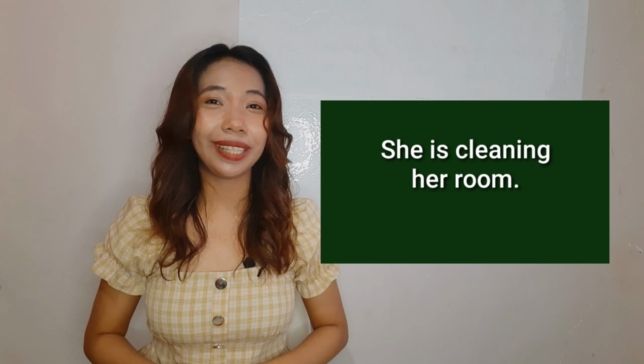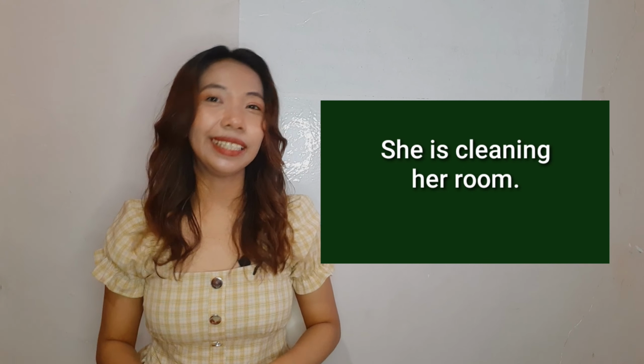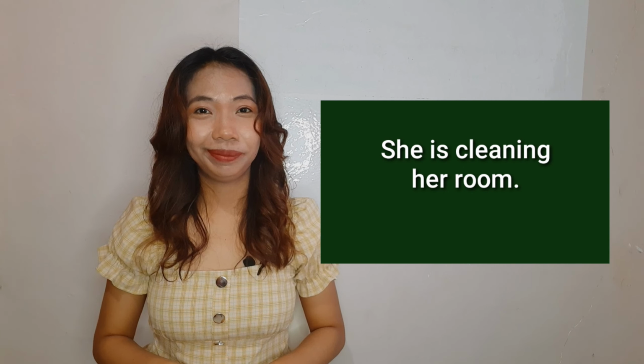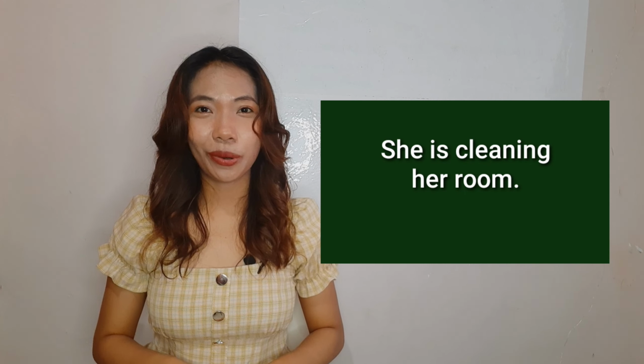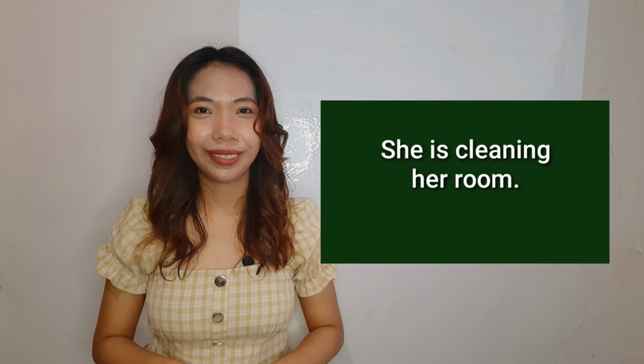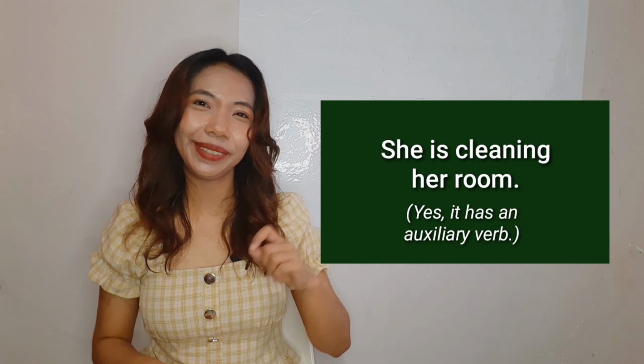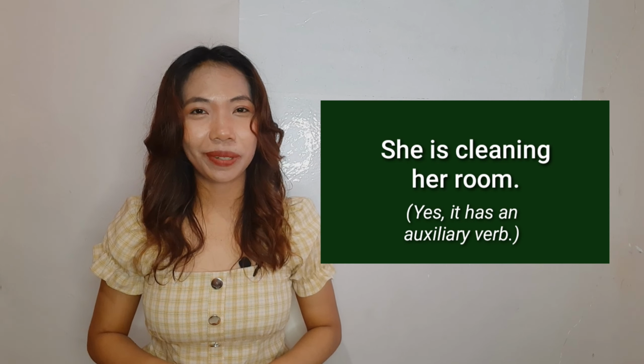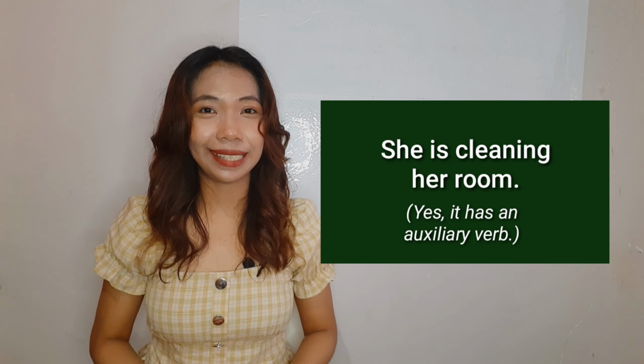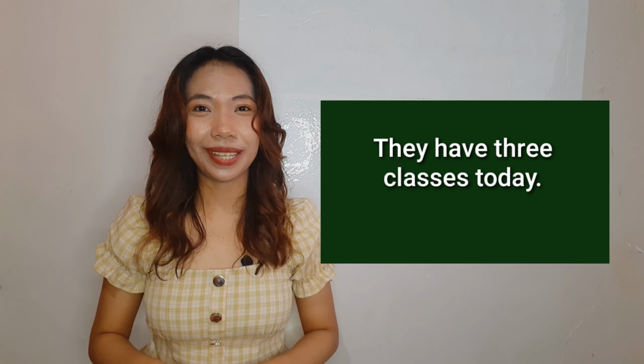Number 2, she's cleaning her room. Again, she is cleaning her room. 5, 4, 3, 2, 1. If your answer is yes, then you're also correct. We do have a helping verb here. The verb is. Third sentence, they have 3 classes today.